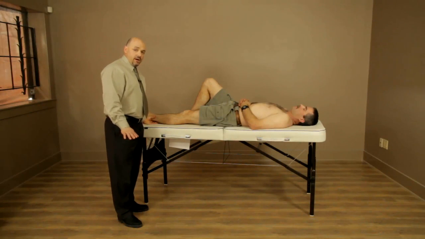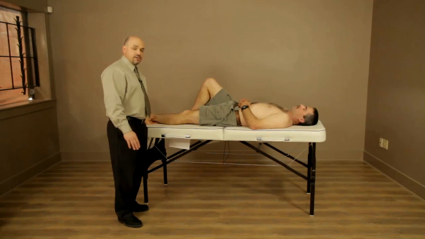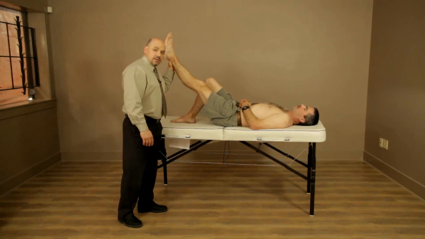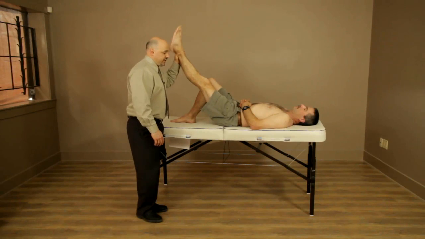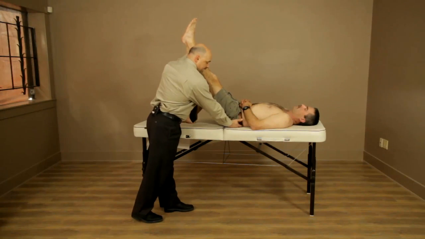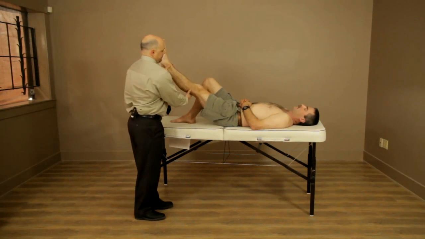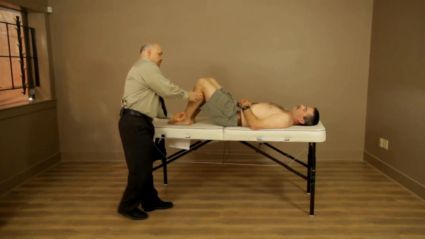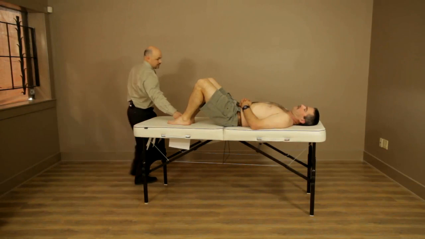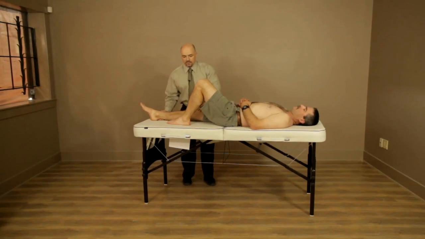So you can only have a positive straight leg raise if, while you're lifting their leg, they complain of leg dominant pain, their reproduction of their typical leg dominant pain. If I'm lifting up his leg and he complains of back pain, that is not a positive straight leg raise. So I'll check one side, keep that leg bent, and I'll check the other side.